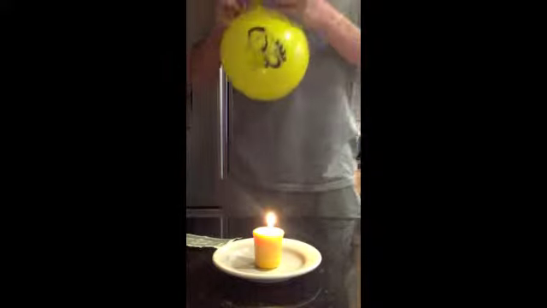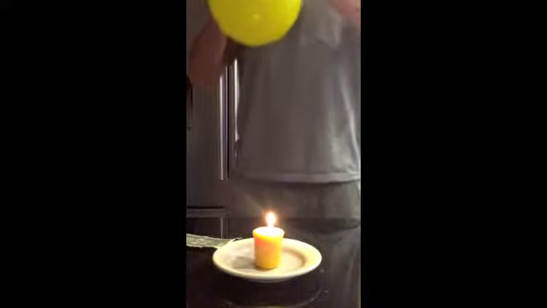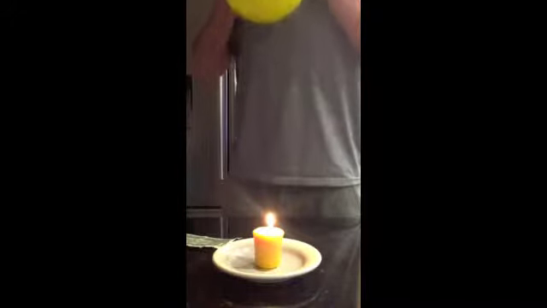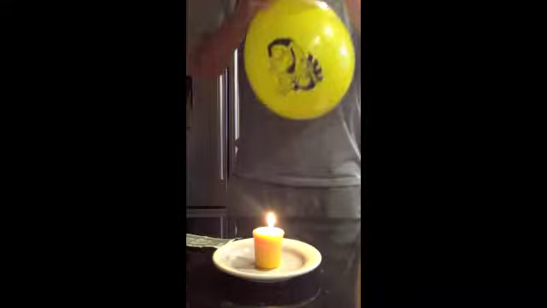In this experiment, I use a balloon filled with air and a candle. This will demonstrate how heat transfer works. With nothing in the balloon, the heat from the candle will cause the latex to melt, and then the balloon will pop.